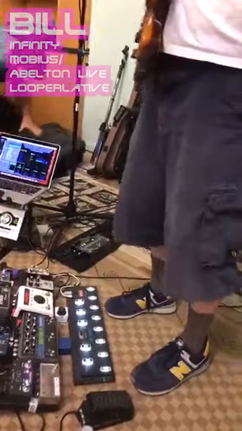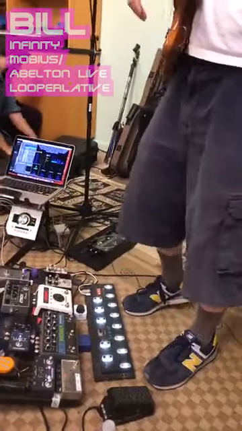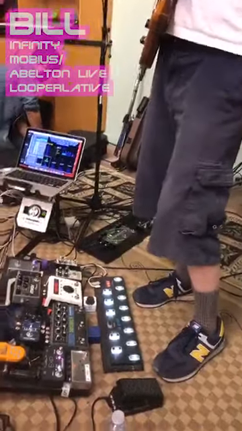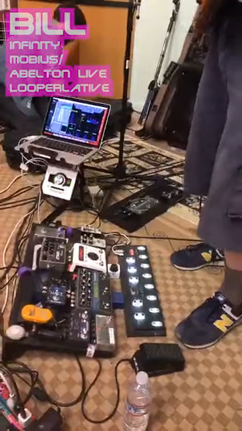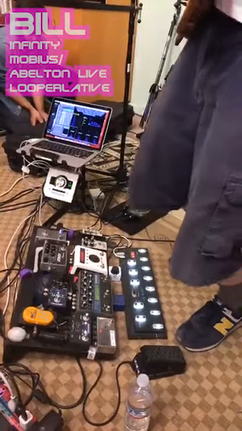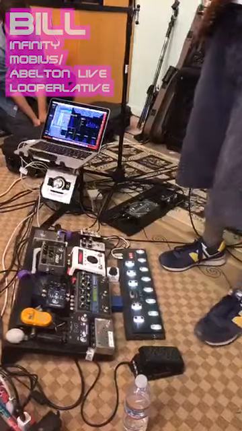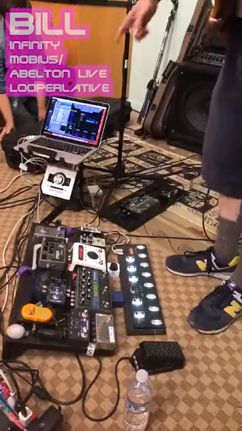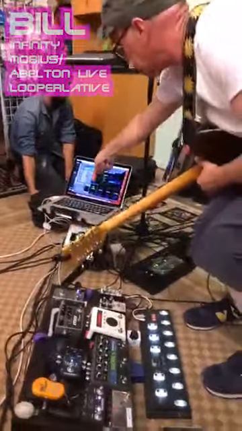So now I've got this loop kind of created. What do I want to do with it? Well, it doesn't have a lot of harmonic content on purpose, but it has enough to imply a key. So I am going to change loops, which are in this direction.